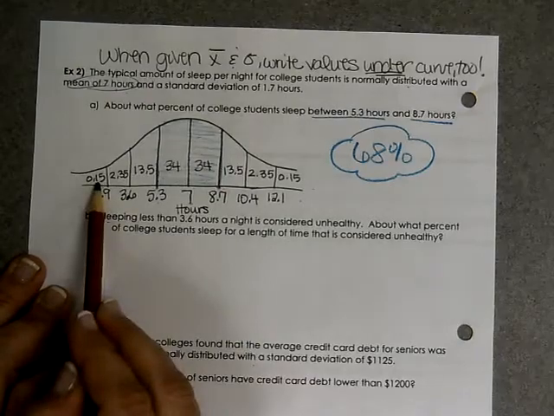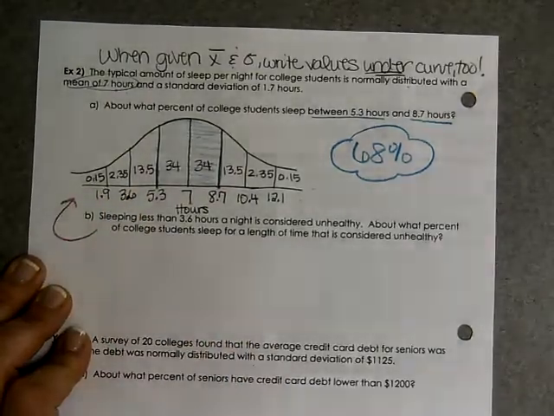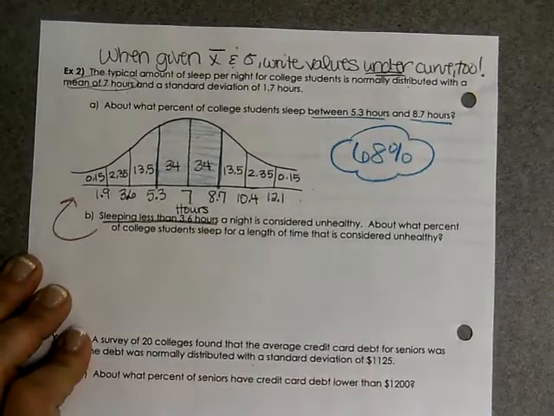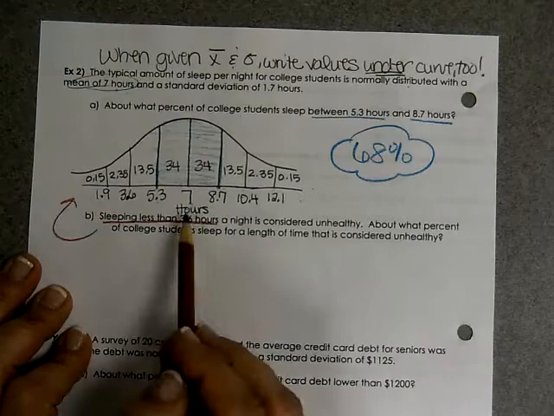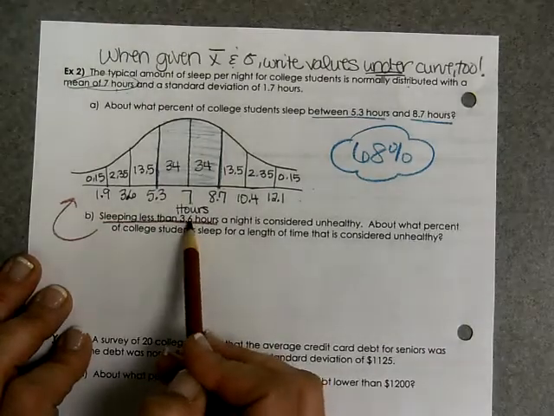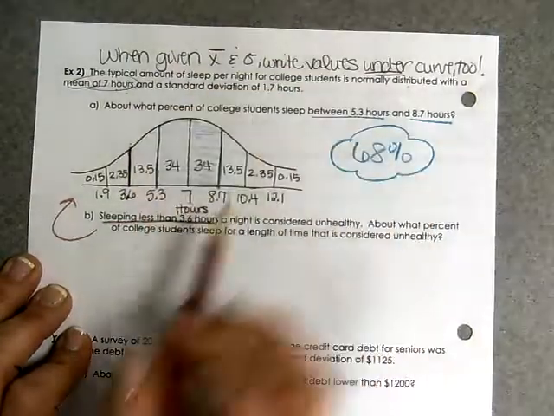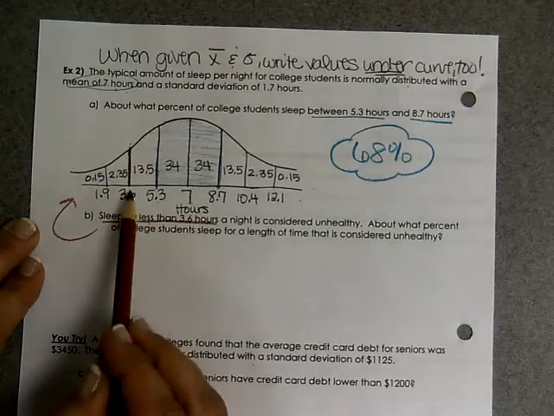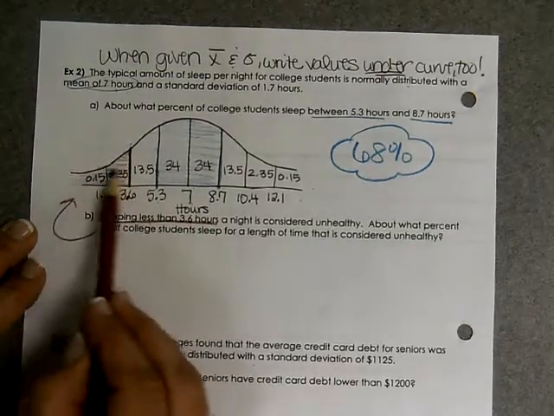So letter B is about the same thing, isn't it? So we can just use the same graph. This says sleeping less than 3.6 hours a night is considered unhealthy. About what percent of college students sleep for a length of time that is considered unhealthy? Well, this 3.6 is the only number I see. Is that on the graph? It is. And this is about sleeping less than 3.6. So less than 3.6 hours is which direction? To the left. Less.